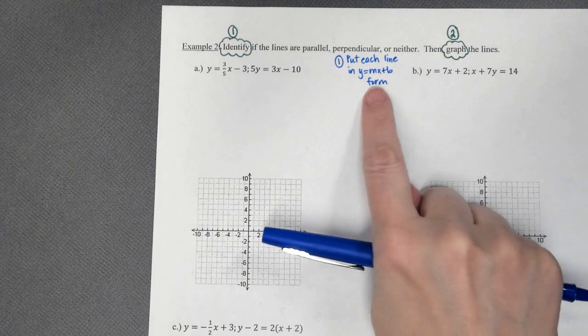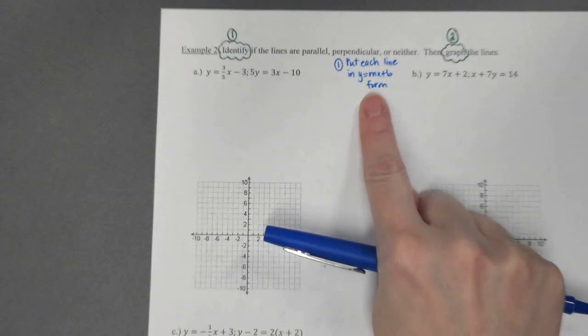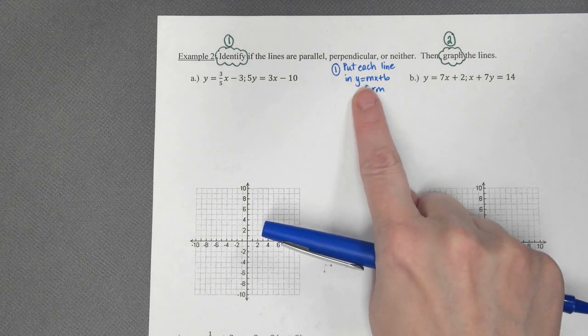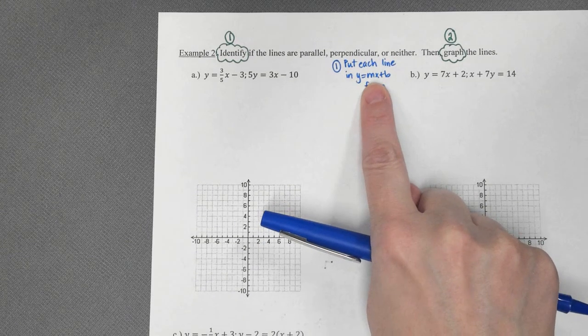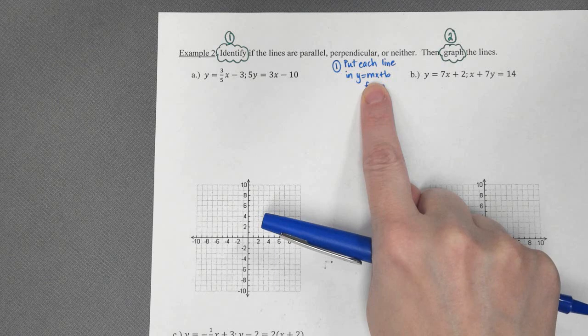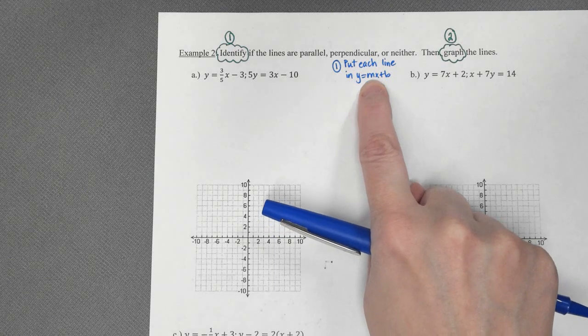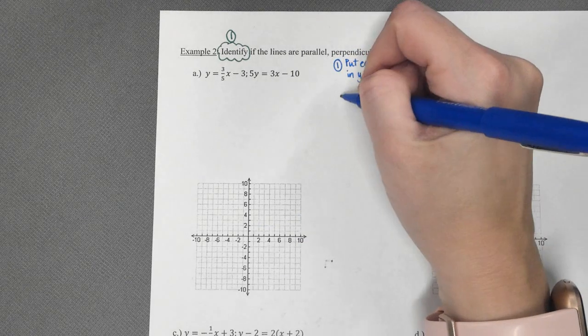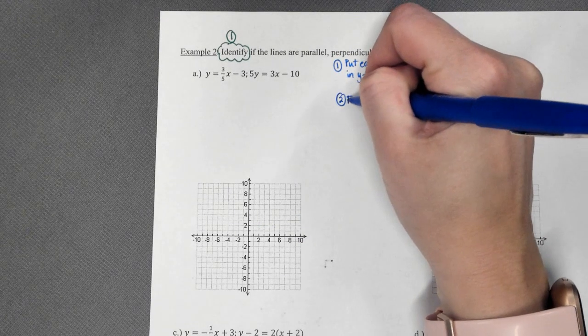Okay, do you guys know why we're going to do that? So if you put each line in slope-intercept form, when you have it in this form, you know your M is in front of the X. So if it's in this form, it's very easy to find your slope.